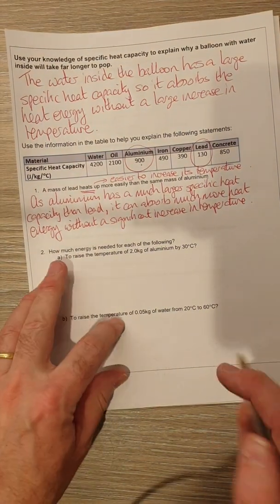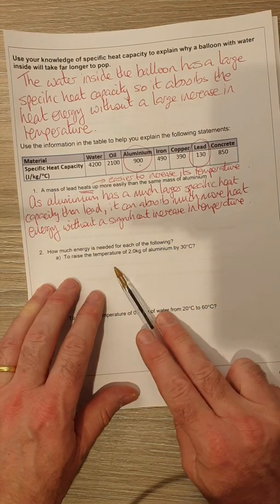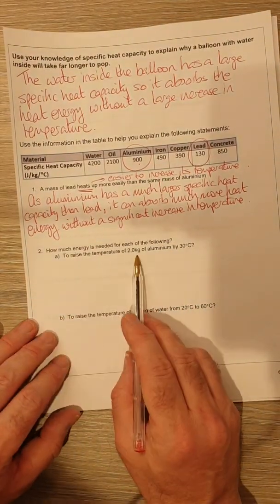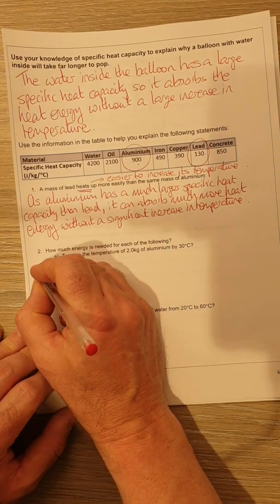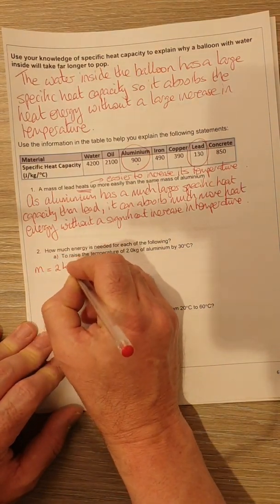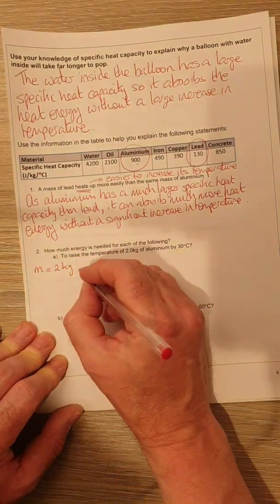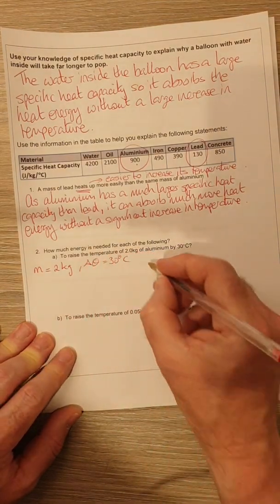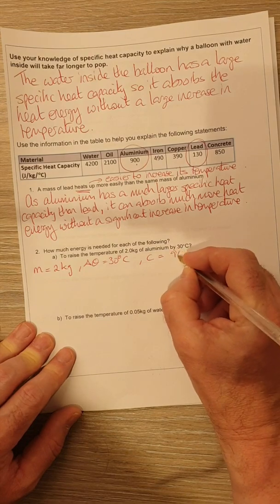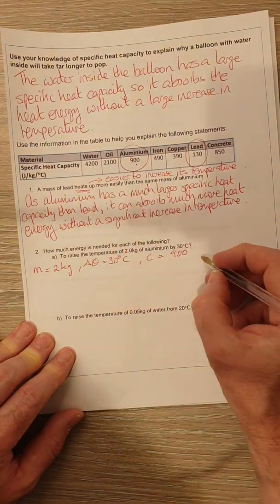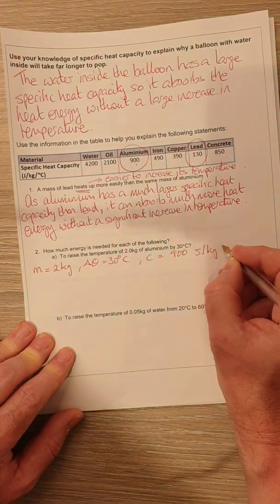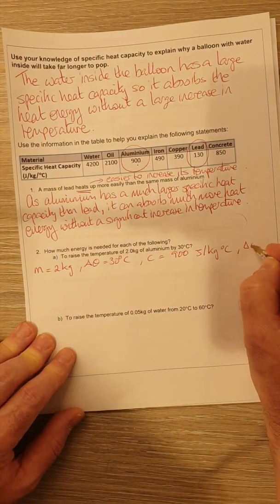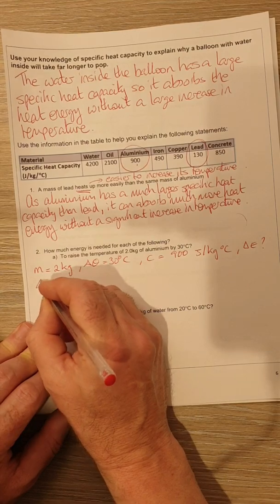aluminium. Then it says how much energy is needed for each of the following. So here we're going to use our equation, so we need to do our steps. To raise the temperature of 2 kilograms, so we're told the mass is 2 kilograms, we're looking to change the temperature by 30 degrees. We know that specific heat capacity is 900. So we can now work out what energy is needed.